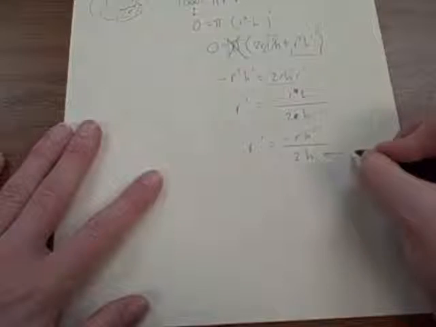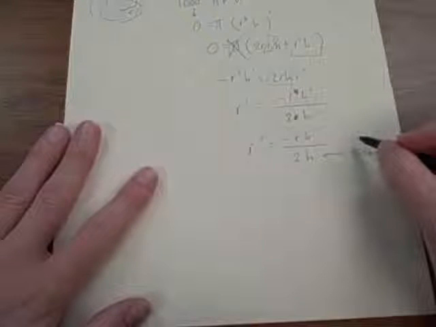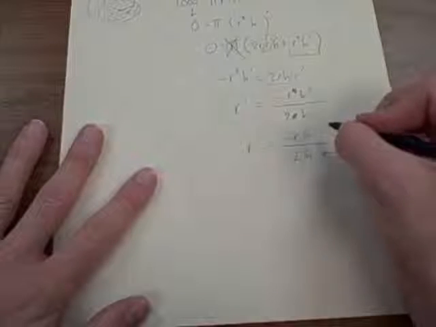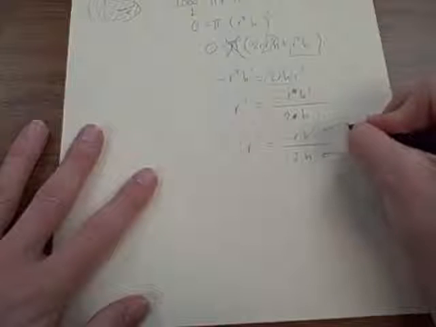Okay, let's plug some things in. So I know from the problem that h is supposed to be 250 millimeters. It says that h is decreasing at a rate of 8 millimeters per hour. So if it's decreasing, the rate of change should be negative 8 millimeters per hour.